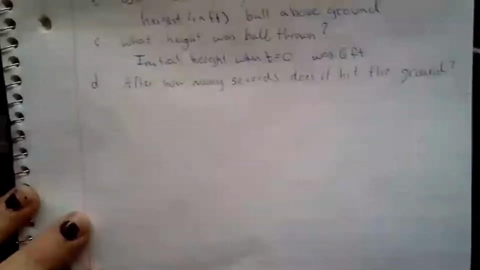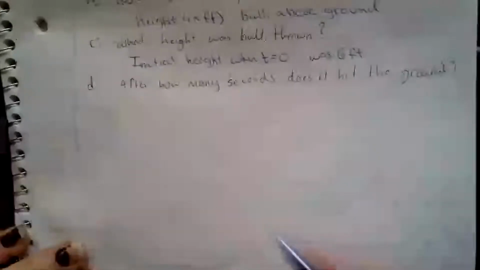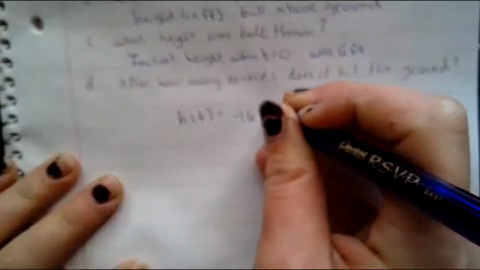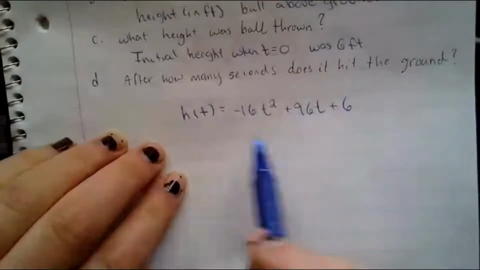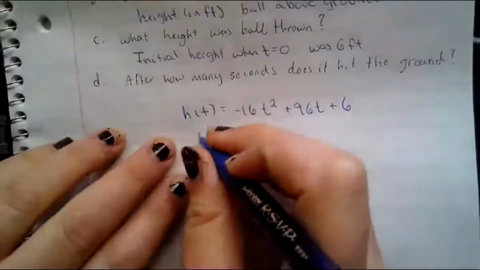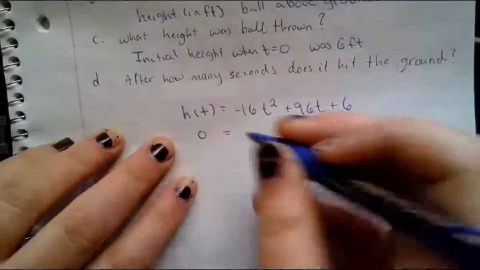Oh, sorry. Okay, h of t equals negative 16t squared plus 96t plus 6. We know we're looking for when the height, this here, is 0. Sometimes it goes out of focus when I write. So we're finding our zeros, or our x-intercepts.